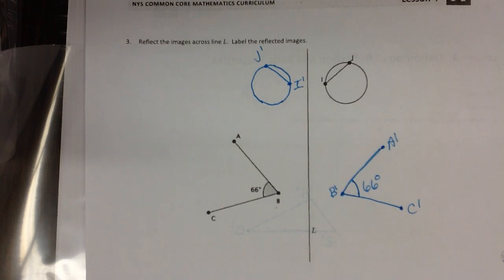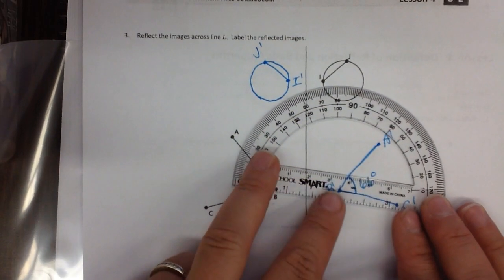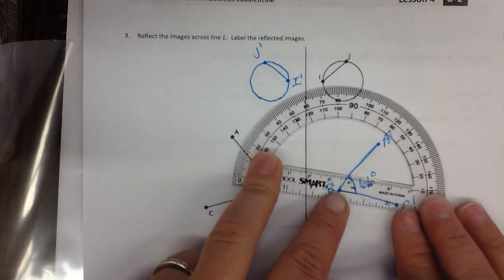Okay, so the first question says, use a protractor to measure the reflected angle ABC. What do you notice? If you were to measure this, you're going to line up the middle of your protractor with the bottom.